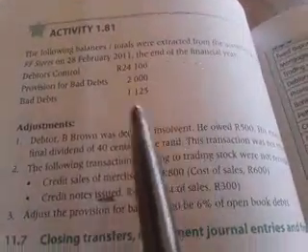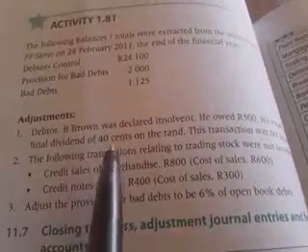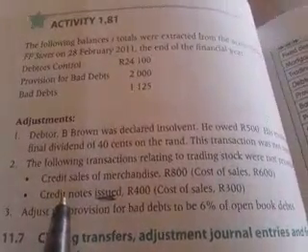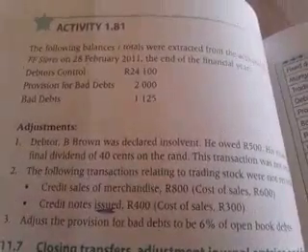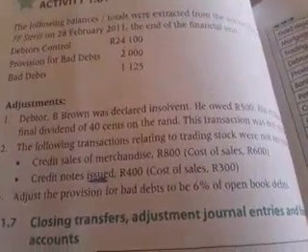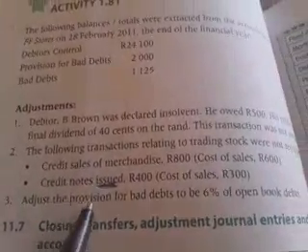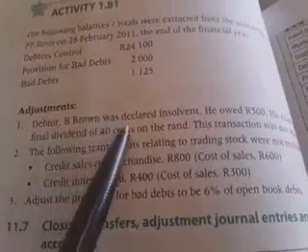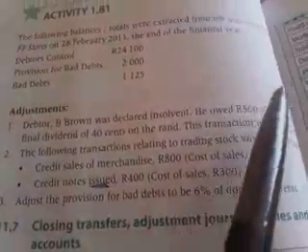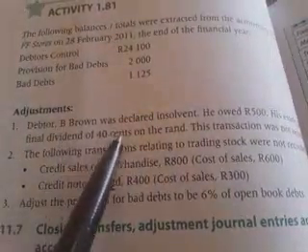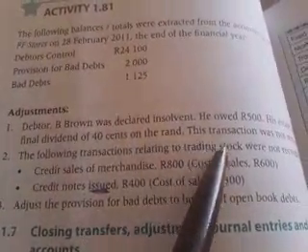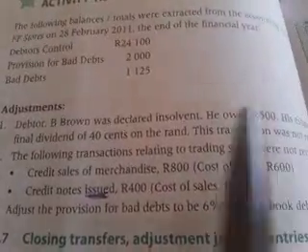So let's do these adjustments, and then after that record them on our accounting equation, or rather show the effect on the accounting equation as well as our ledger account, right? So we're only opening 4. So we are told that debtor B. Brown was declared insolvent. He owed 500 rand. His estate paid a final dividend of 40 cents on the rand. This transaction was not recorded.